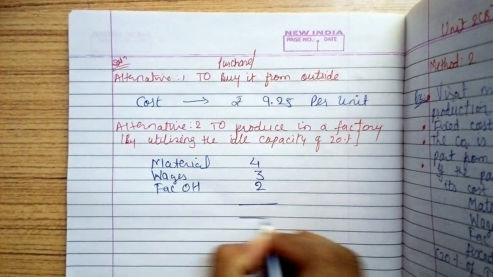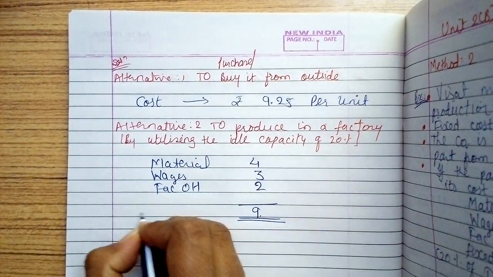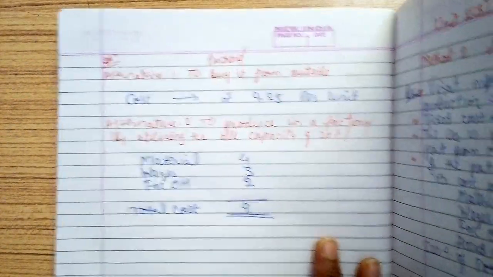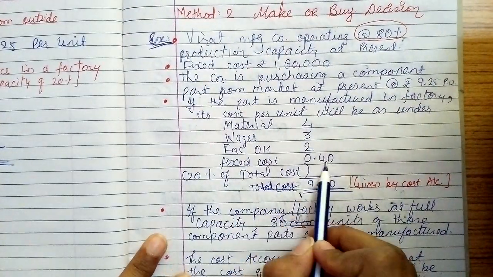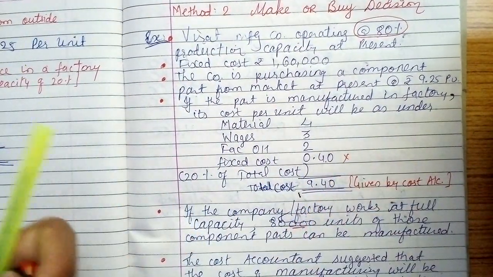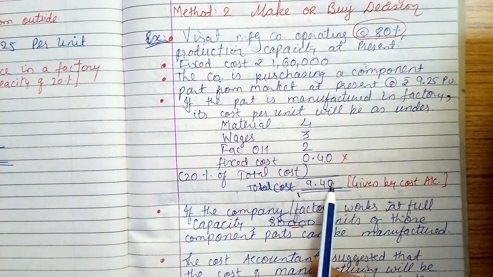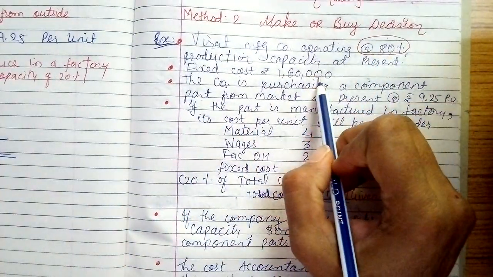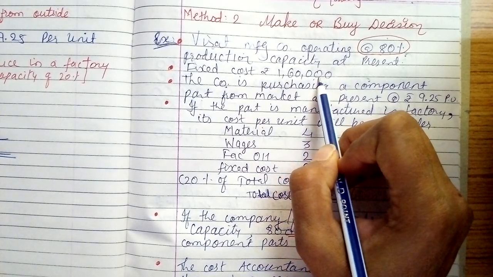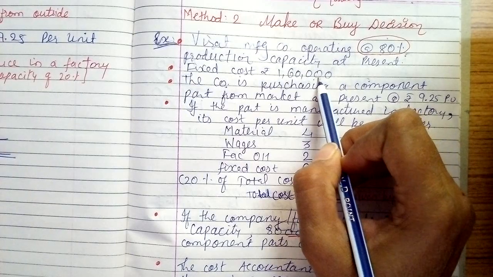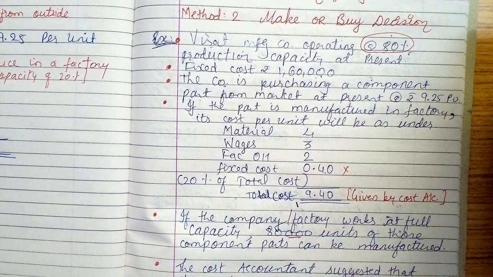So the total cost will be 9 rupees per unit only, because here the fixed cost cannot be levied separately as we are utilizing the idle capacity. And second, at 80% of production fixed costs are 1,60,000, so certainly at 100% it will be the same. So fixed expenses will remain constant.